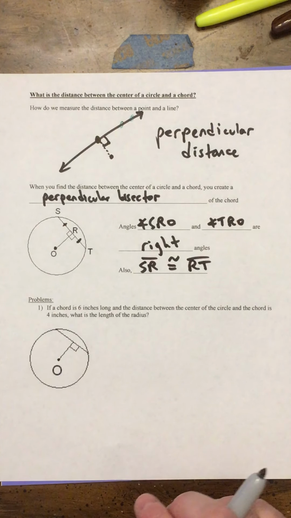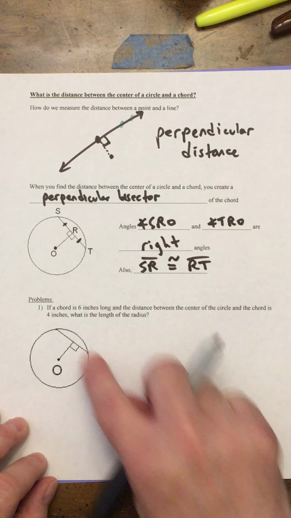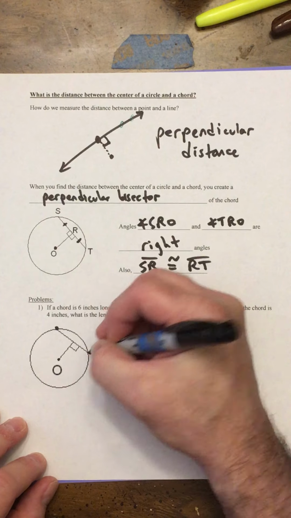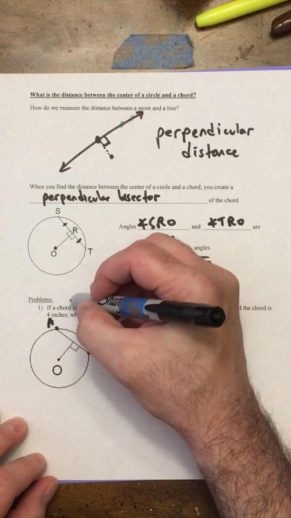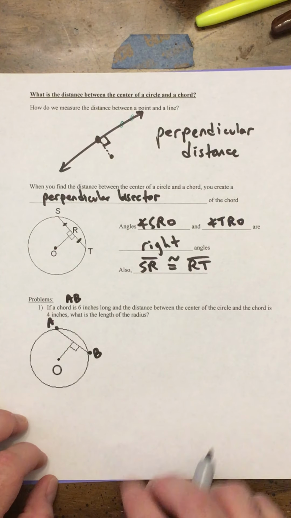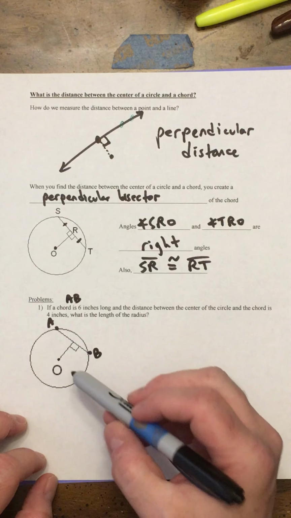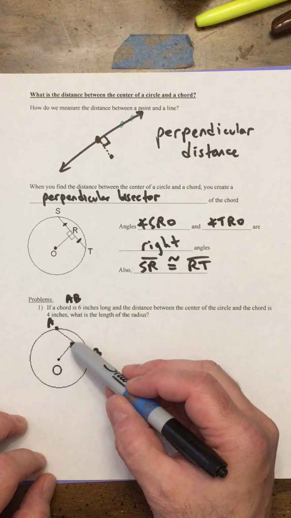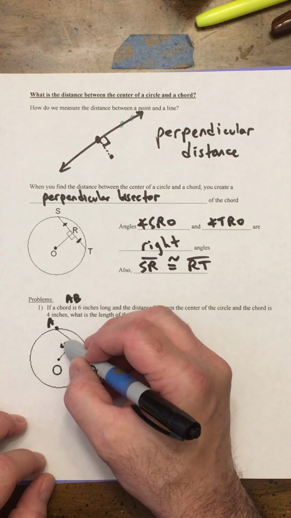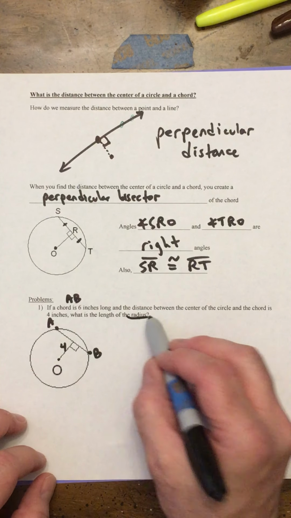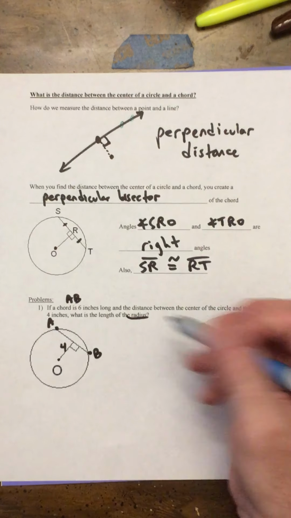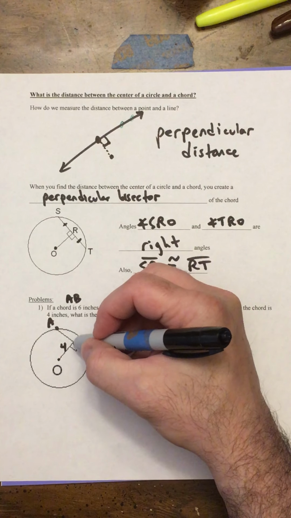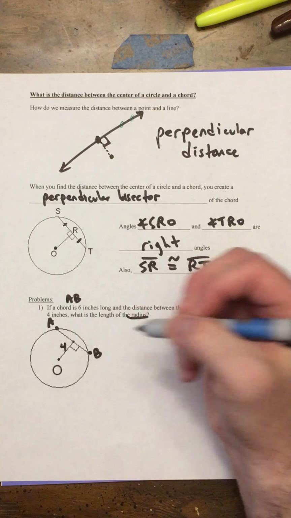Now, let's take a look at a problem. If a chord that's going from here to here, I'll call it AB. So let's call it AB. If a chord is 6 inches long and the distance between the center of the circle and the chord is 4 inches, so there's going to be a 4 here, what's the length of the radius? What do you think the radius is here? There's no point here. Do you think it's A to this point?